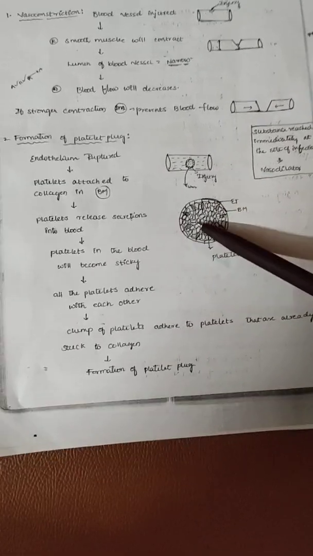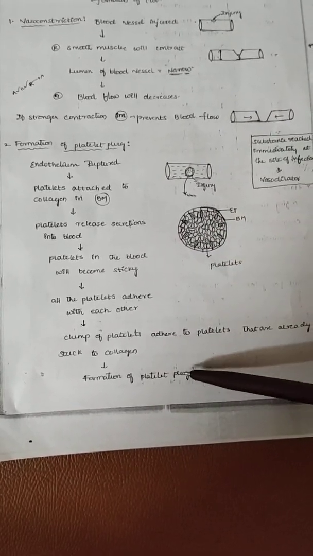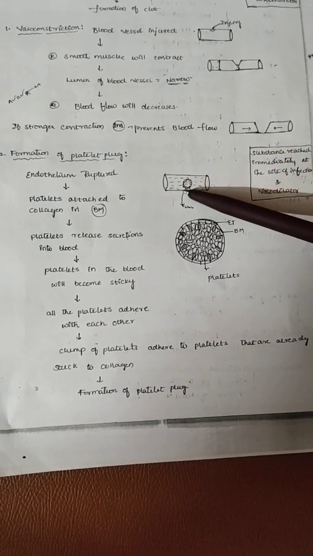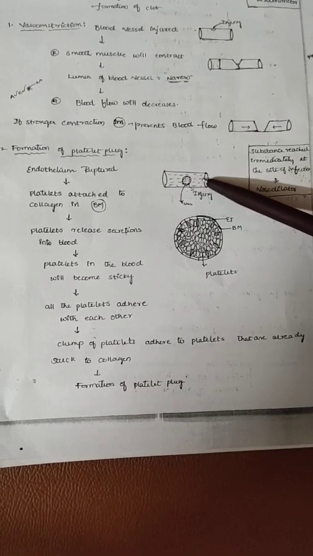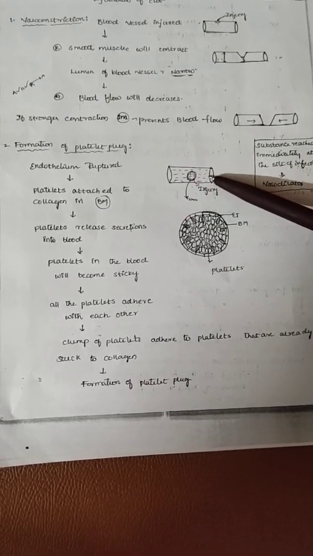Totally a plug is formed. That is called a platelet plug. When this plug is formed, there is no flow of blood in this blood vessel. Totally it will be clotted.